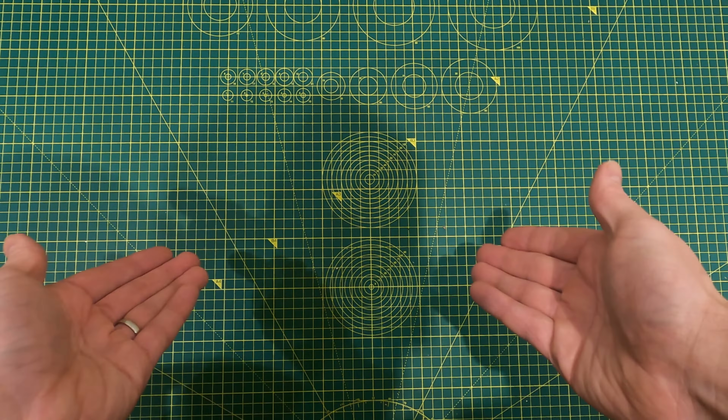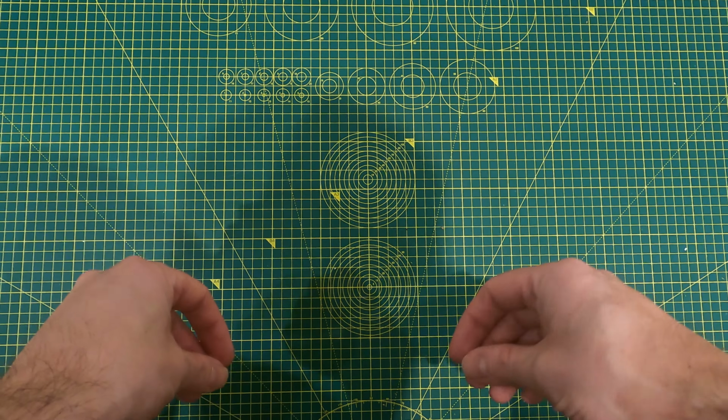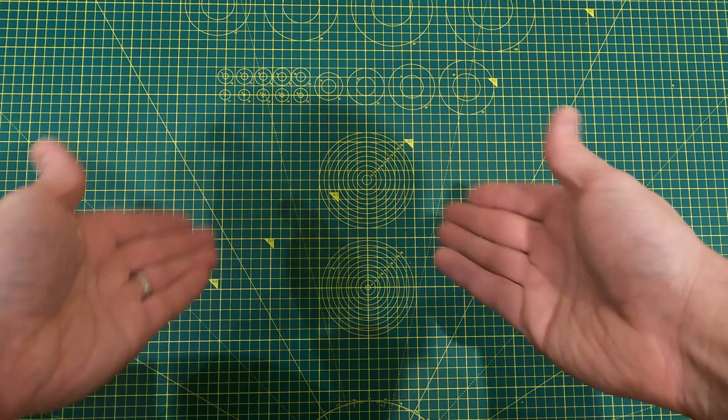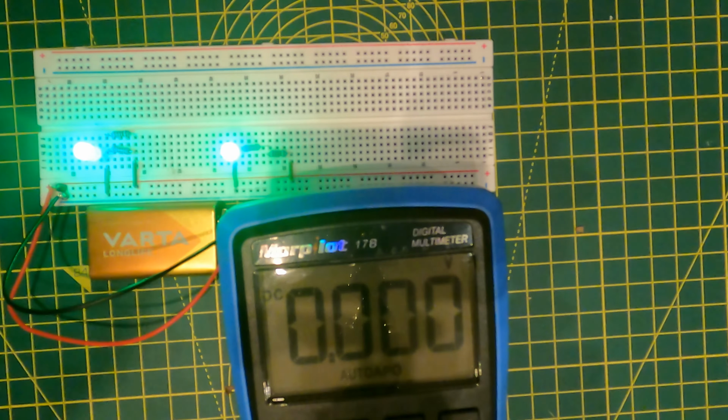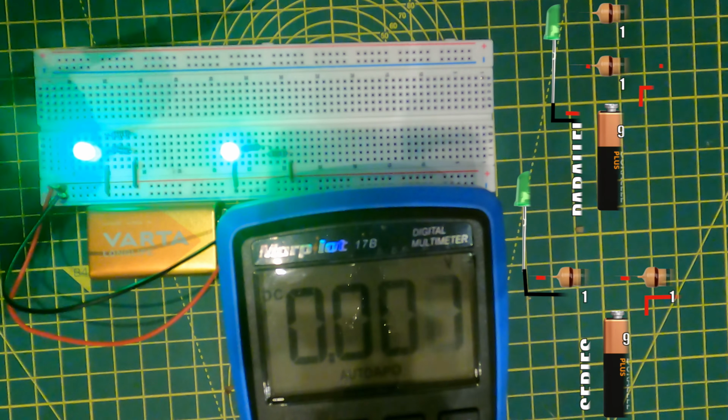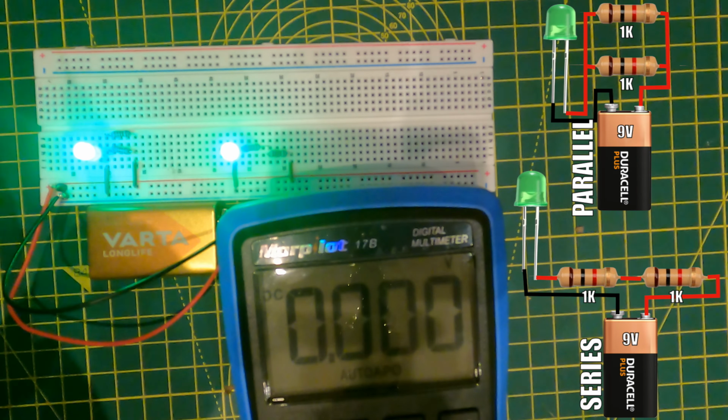Let me give you another example now of why this mode is useful. I've set up an application with a few circuits on a breadboard, and I'll show you that now. So the direct voltage setting is very good at measuring the voltage drop of components and circuits. So on the left side here I've got a parallel circuit, and on the right side here I've got a series circuit, and I'll pop a picture on the right hand side of the screen just to make that clearer.